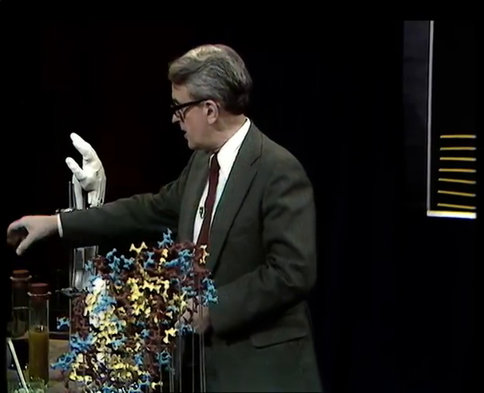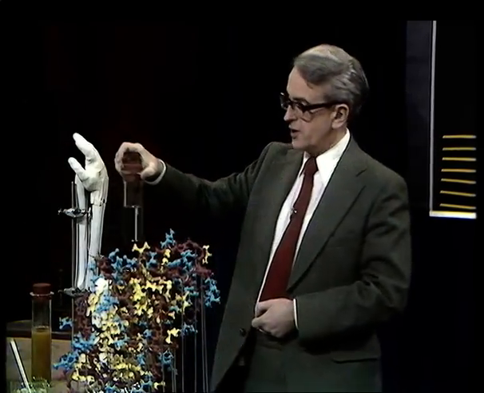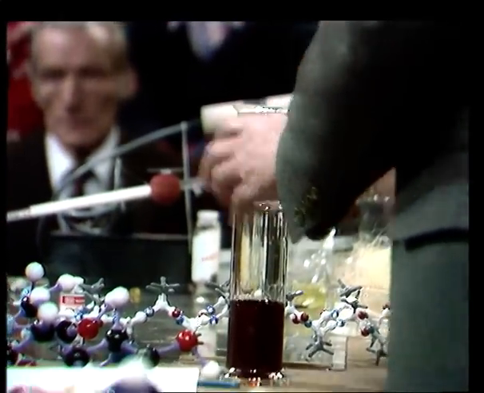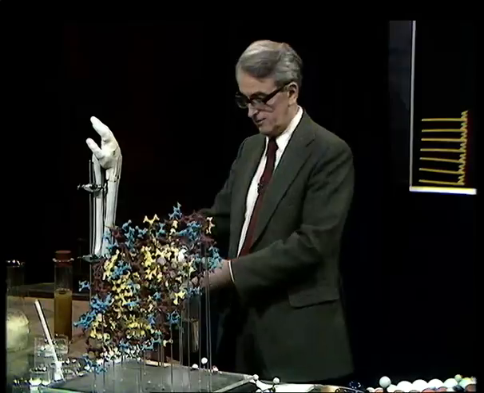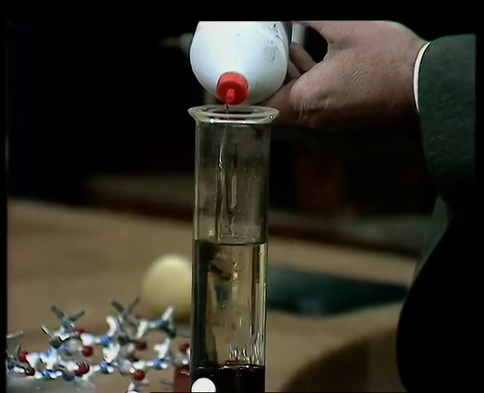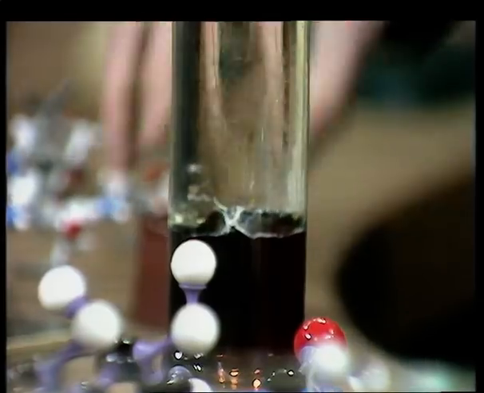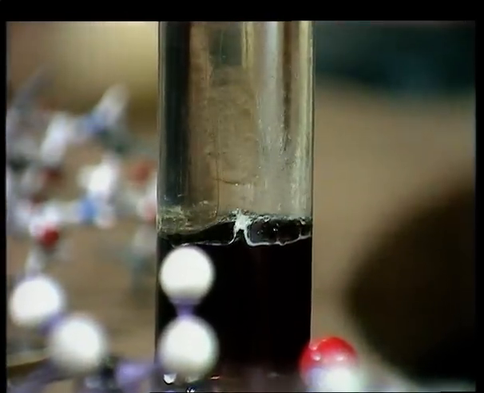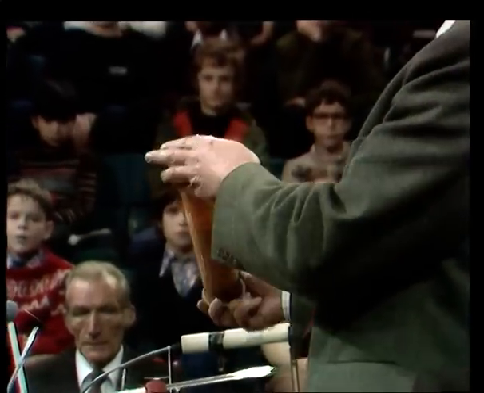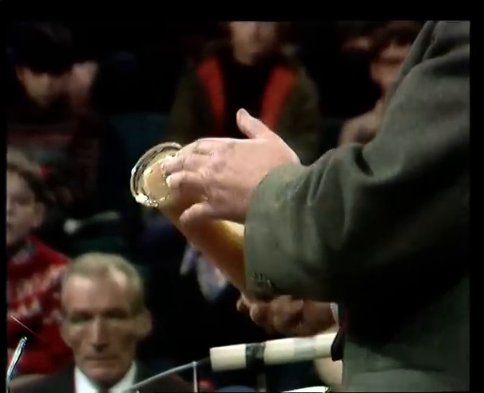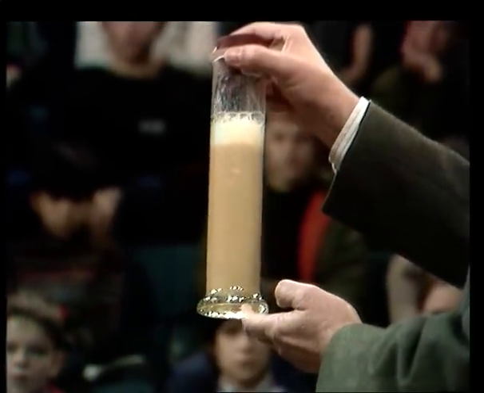But if I take the same sort of oil-water mixture, and this time I put some detergent in, like this, and then I shake it up, the detergent really will help the oil and water to mix.